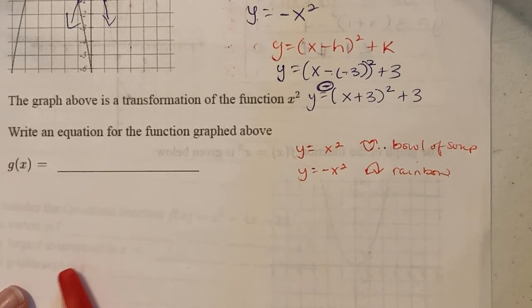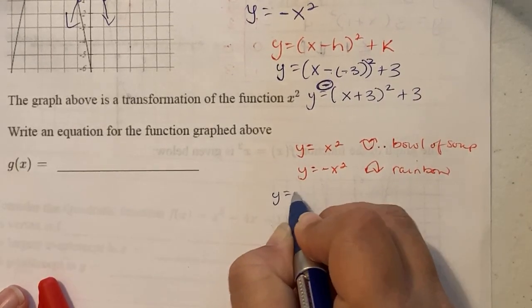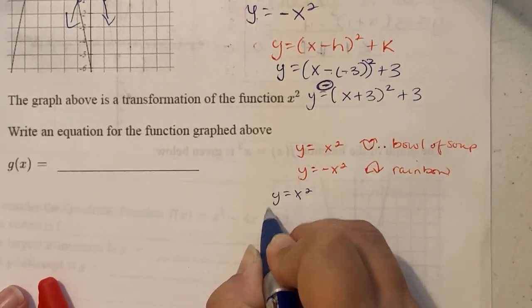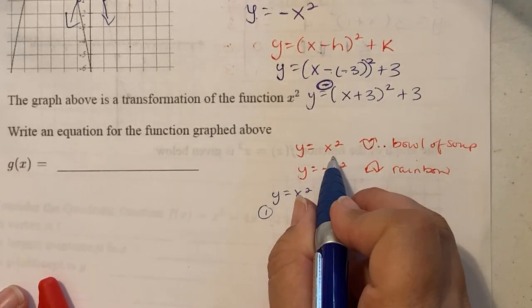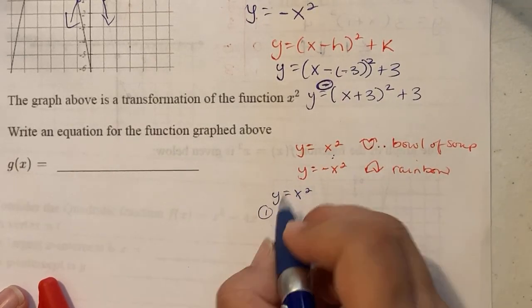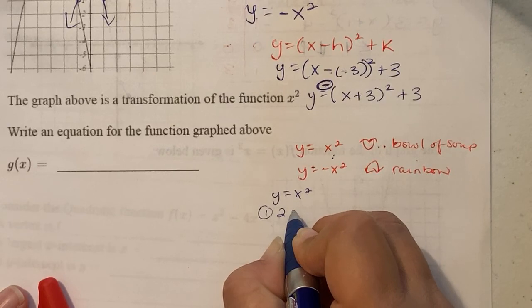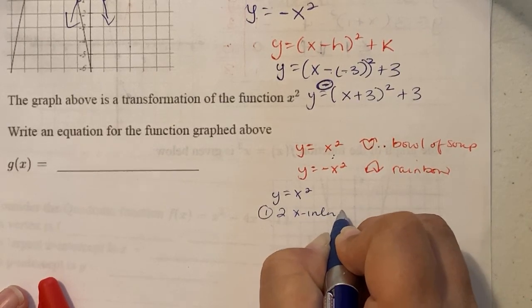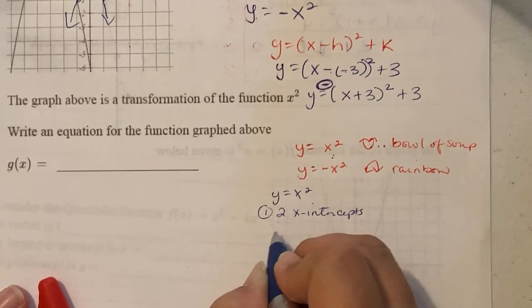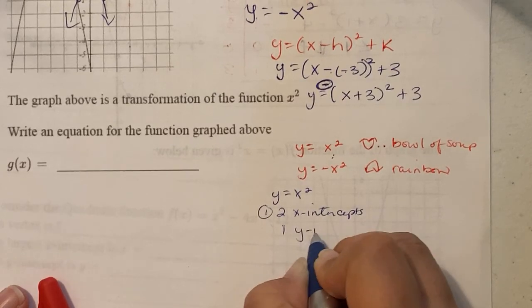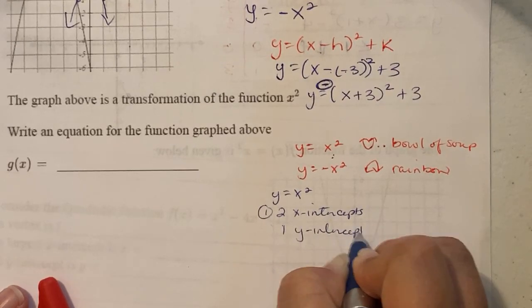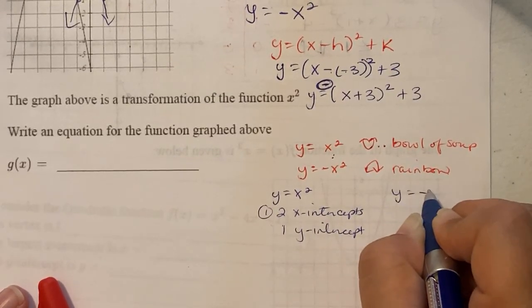Other things about it: if it's y equal to x squared, you're going to have 2 x-intercepts, which means it crosses the x-axis twice. You're going to have 1 y-intercept. Same for both, y equal to negative x squared.